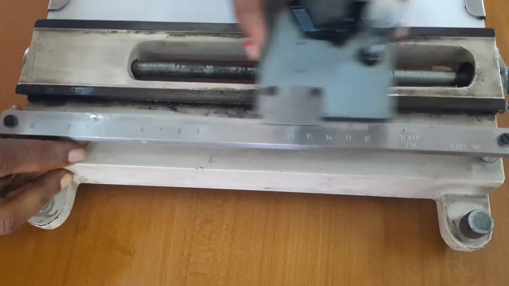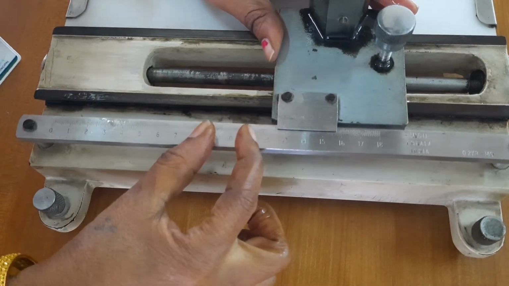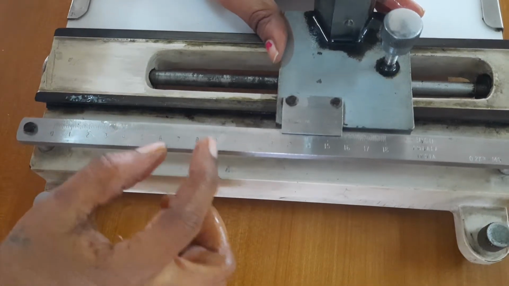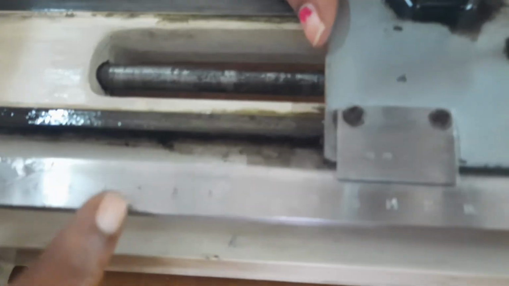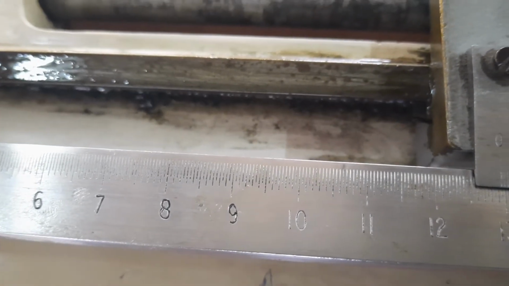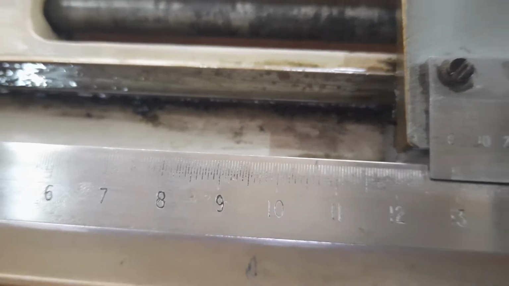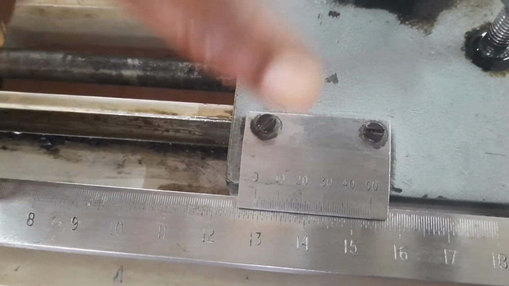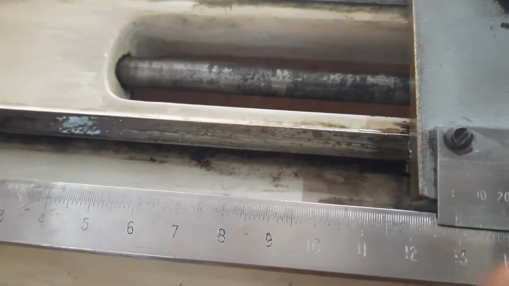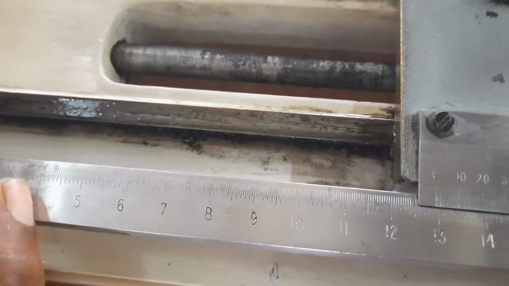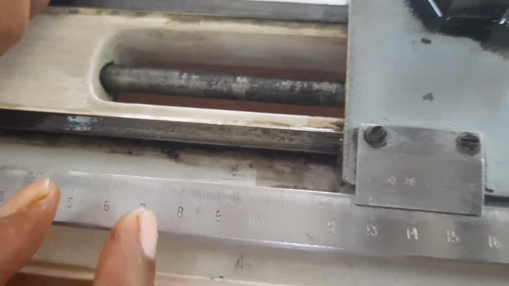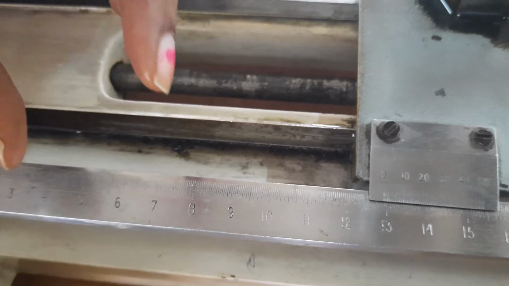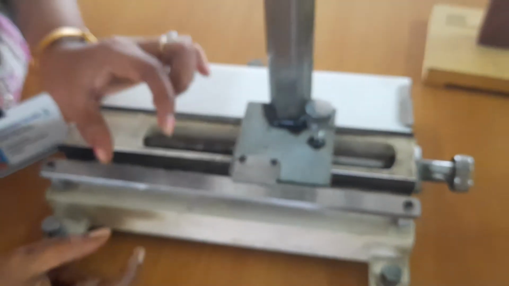This scale is the main scale, which is calibrated in centimeters, and each 1 centimeter is divided into 20 main scale divisions. So the number of divisions in the vernier scale in the horizontal direction is 50, and in the main scale each 1 centimeter is divided into 20 main scale divisions.